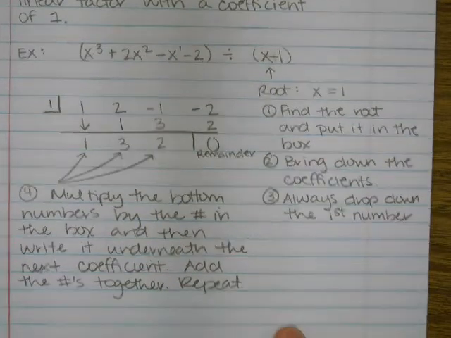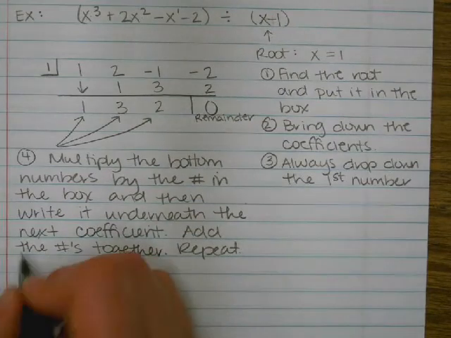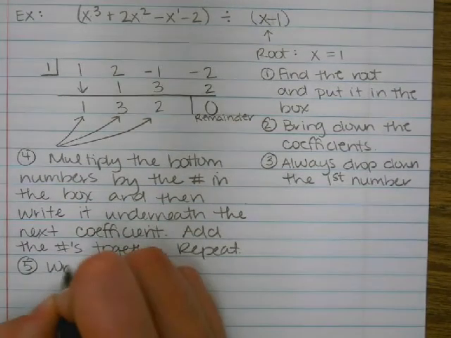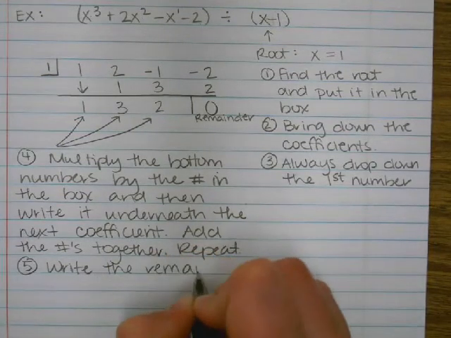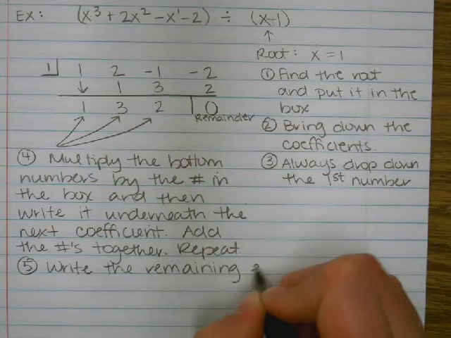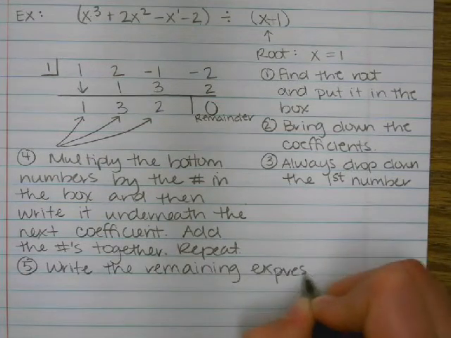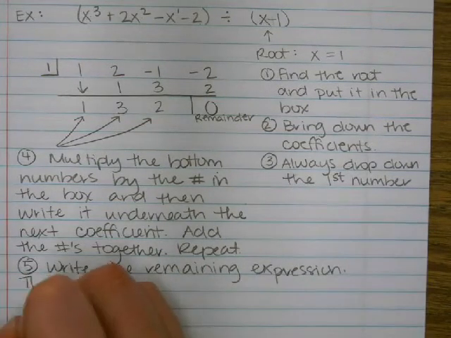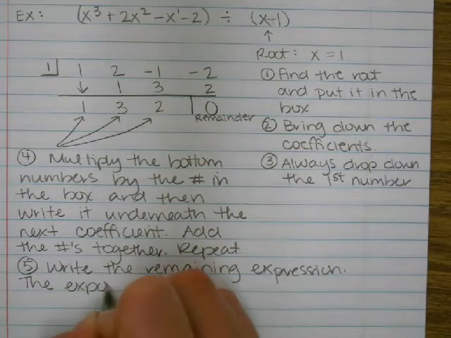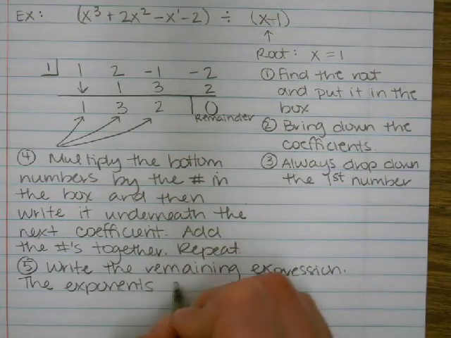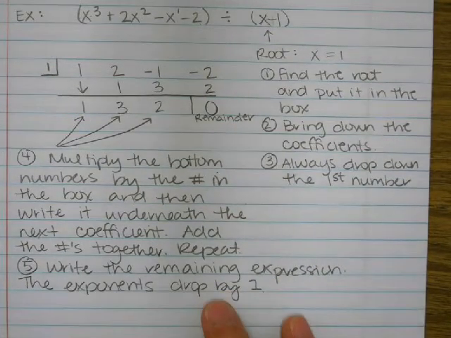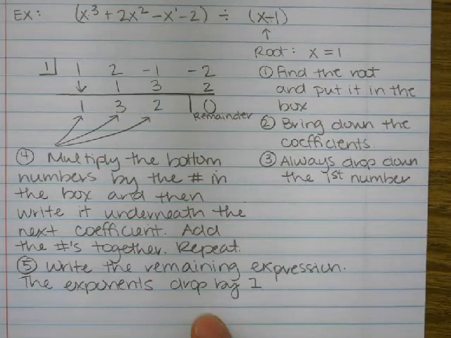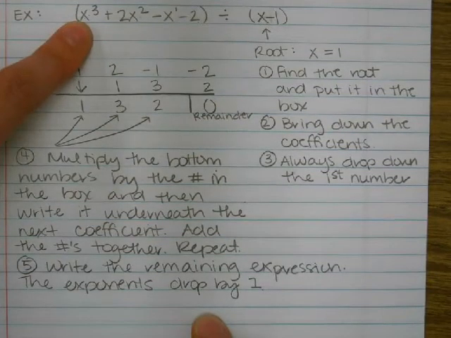So our last step is to write the equation, or write the remaining expression, is how we should phrase it. The exponents drop by 1. So our original problem started with an x to the third. So our answer is going to have an x squared in it.